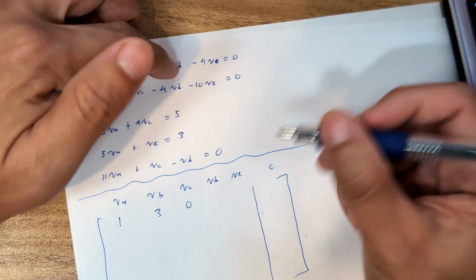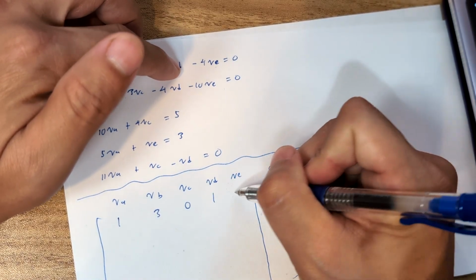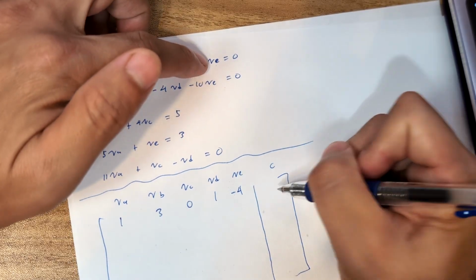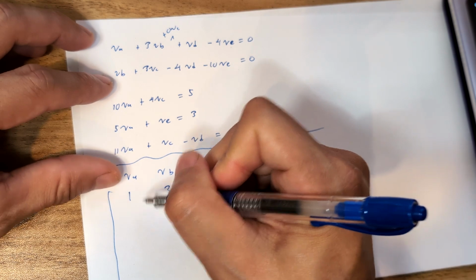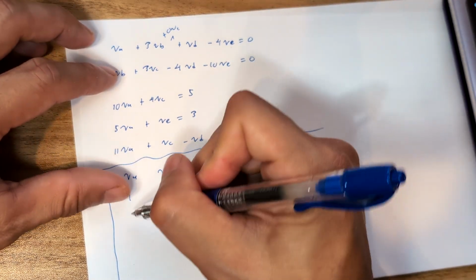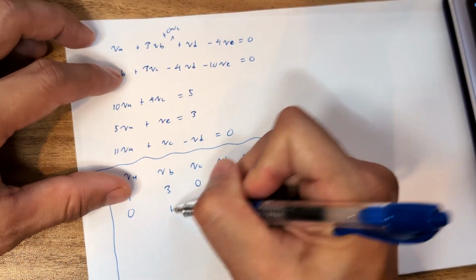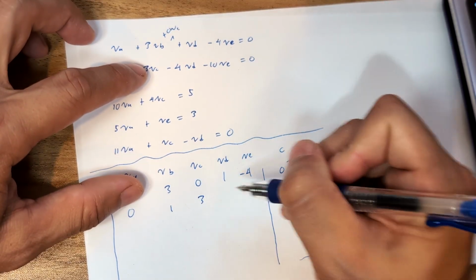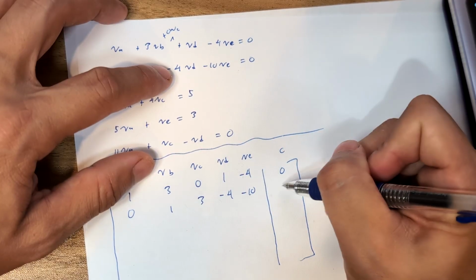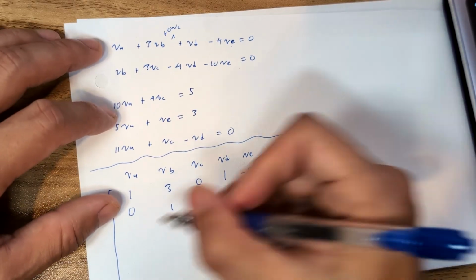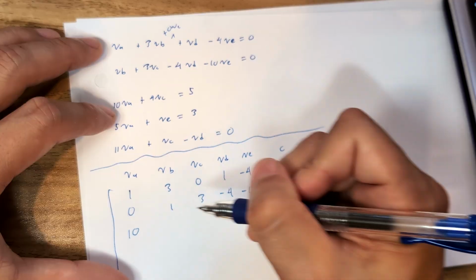Sometimes I do that. And then your VD is 1, negative 4 VE, 0, and then again, be careful, there's no VA, so put a 0, and then 1 VB, 3 VC, negative 4 VD, negative 10 VE, 0, and then 10 VA.